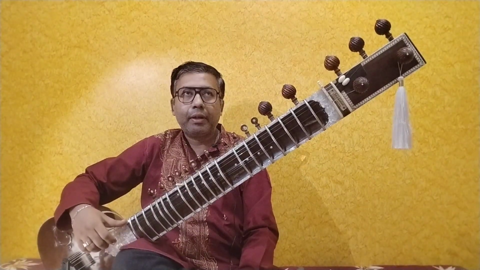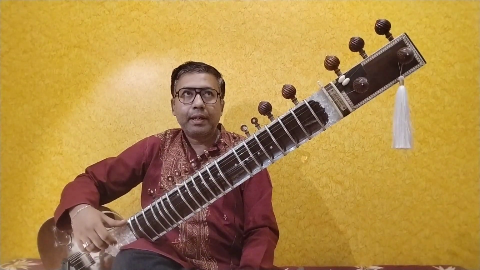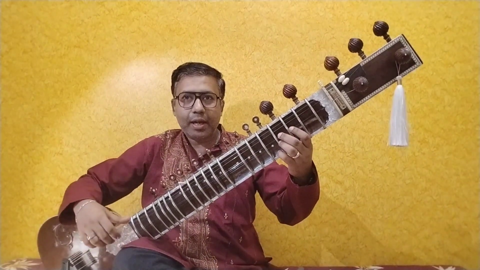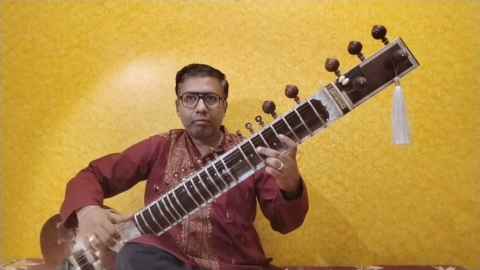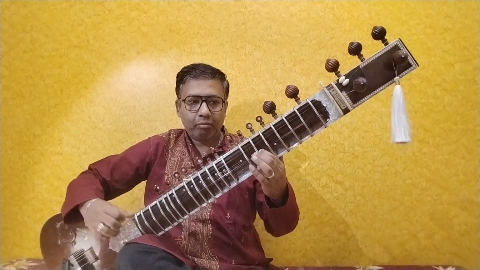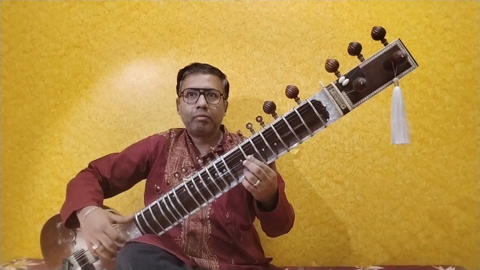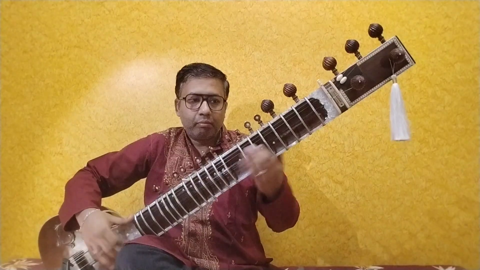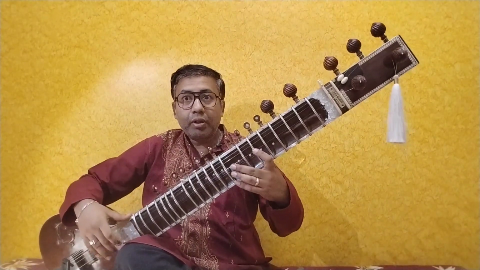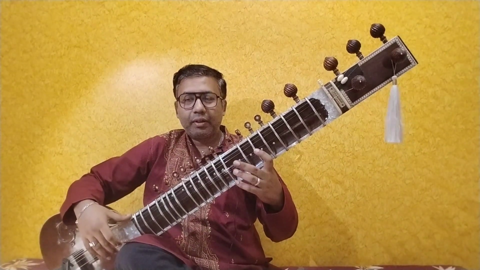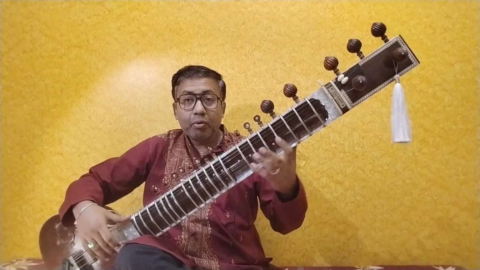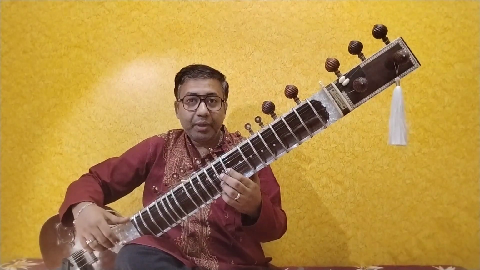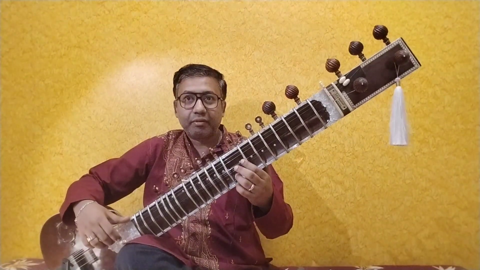I'm thinking if we can demonstrate on some jhala. Okay. So in jhala, in ulta jhala, jod jhala. For consecutive notes you can use two fingers, you can use a pull, but if it is a distant note you cannot stretch fingers beyond a limit. So if you have to build this kind of alankar, you have to use Ghasit.